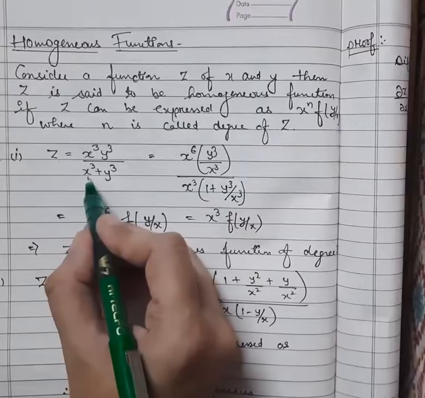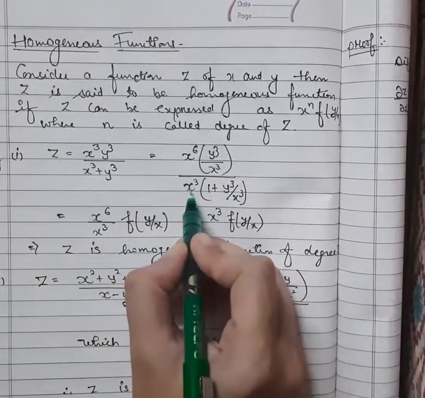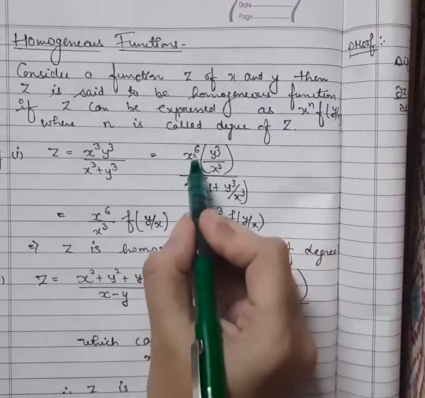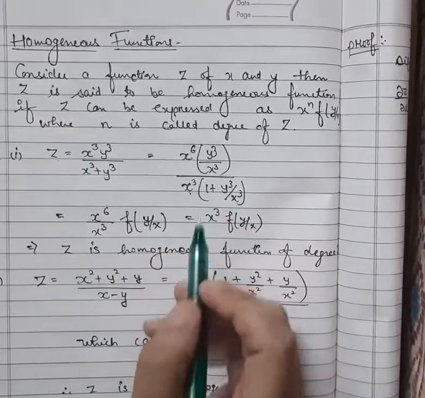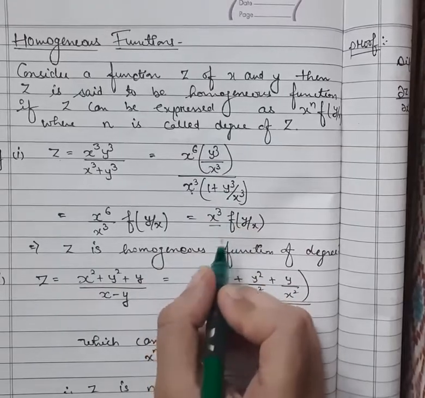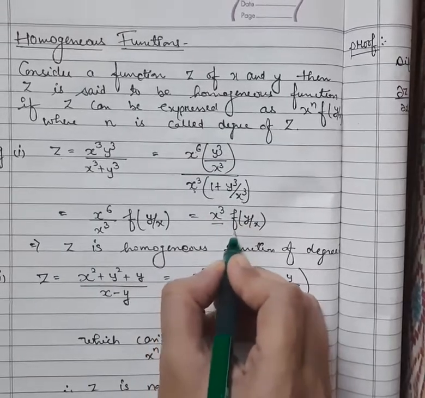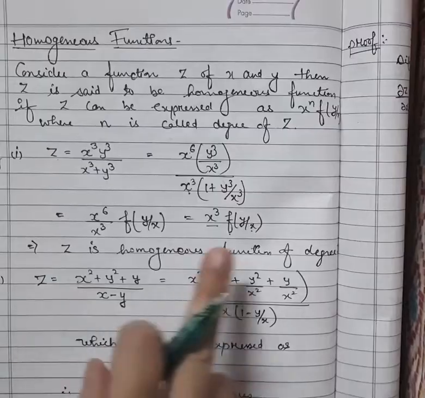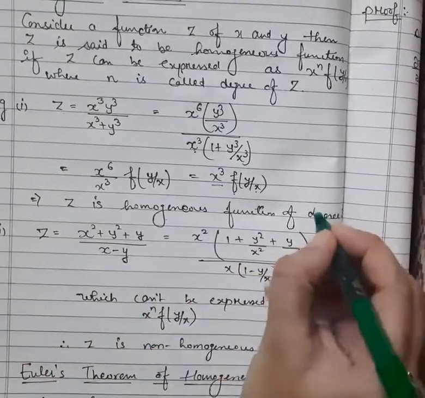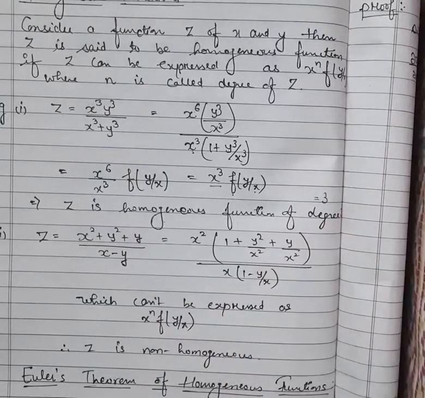From the denominator, taking x cube common, I got x cube into 1 plus y cube upon x cube. x raised to power 6 upon x cube gives x cube, and inside the function can be written as f of y upon x. As per the definition, this z is a homogeneous function, and how much is the degree? Degree is equal to 3.